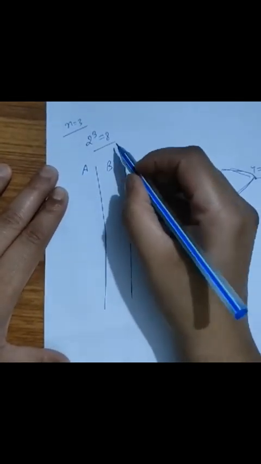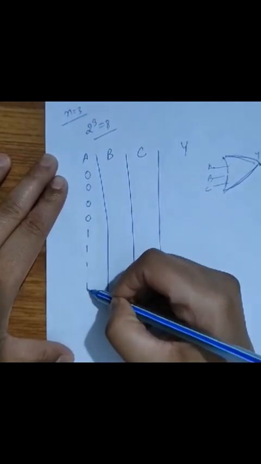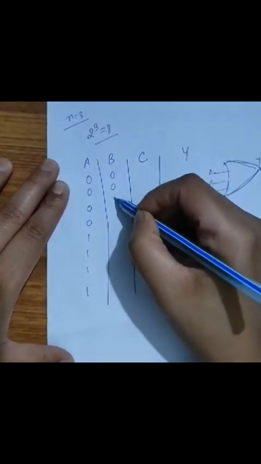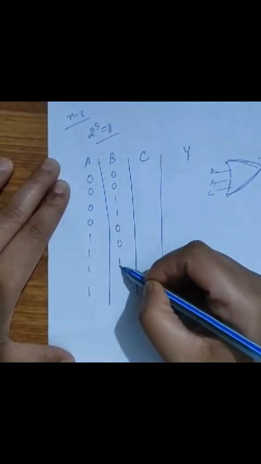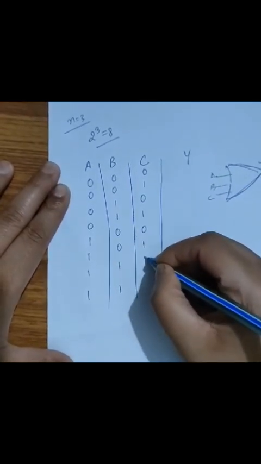So the number of entries are 8. So A, B, C: 0 0 0 0 1 1 1 1, 0 0 1 1 0 0 1 1, 0 1 0 1 0 1 0 1. So we have to do the OR operation, that is A plus B plus C.